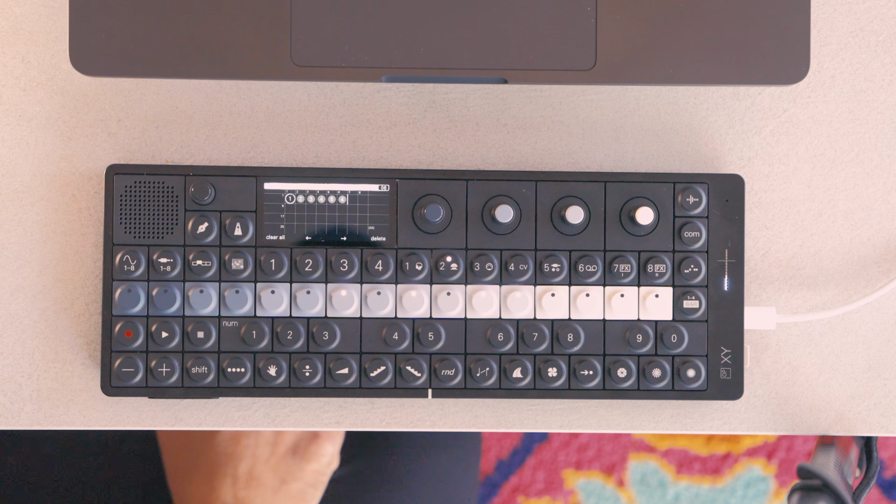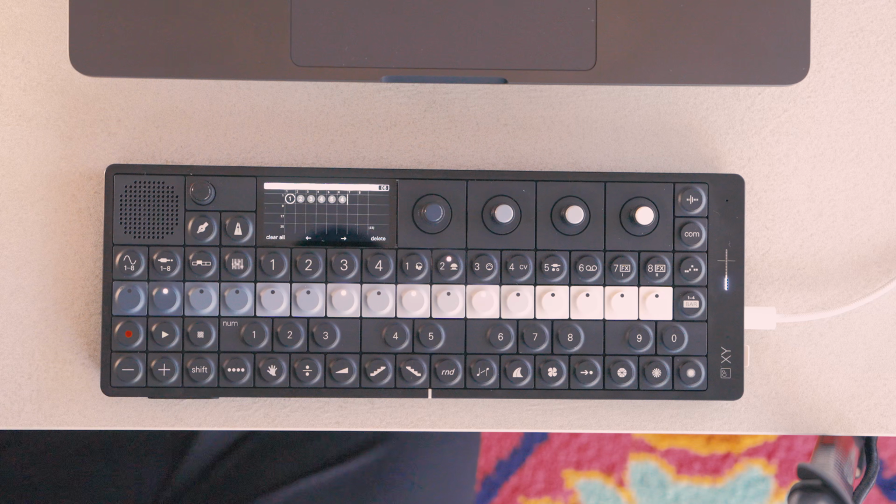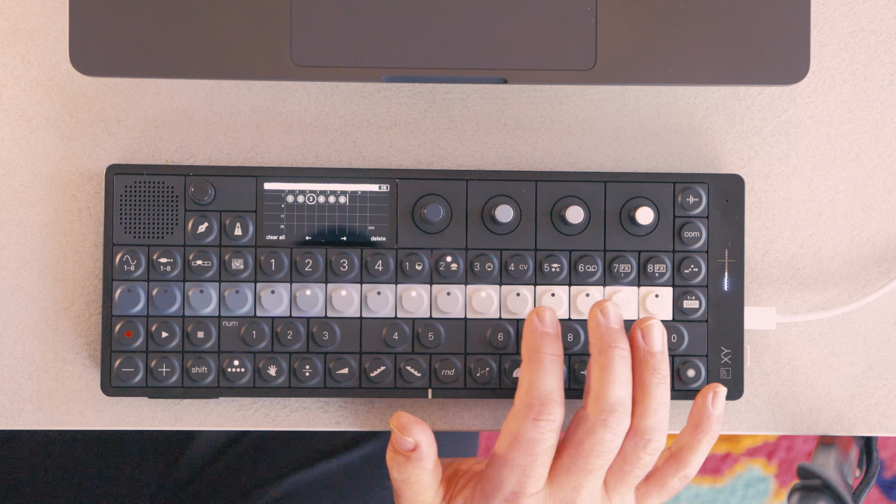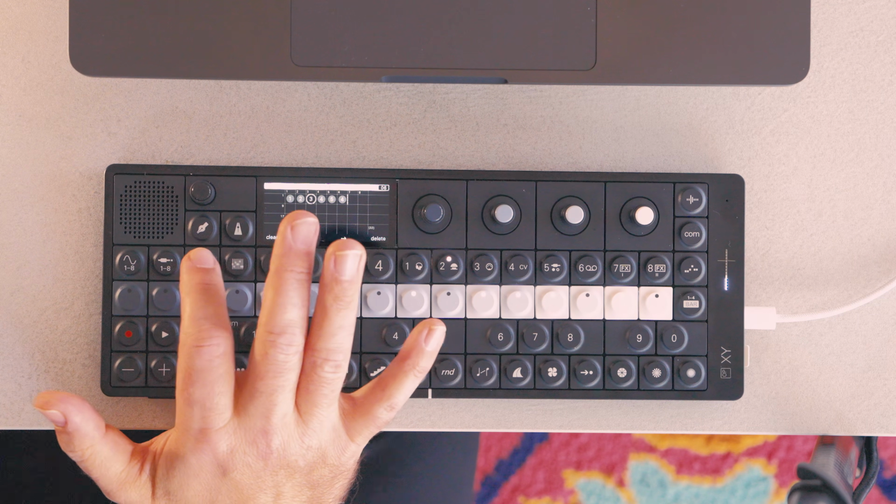Okay. Sequence too much of the punching effects, so I guess we can use those while we're going here.